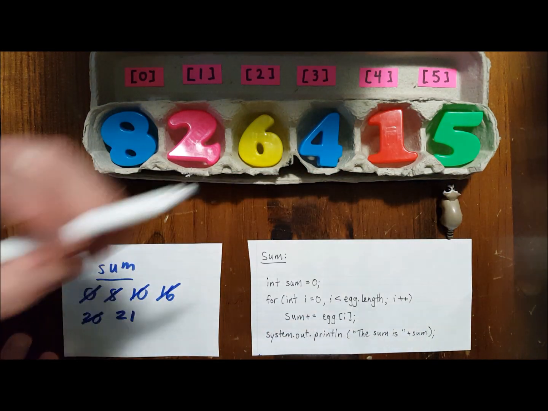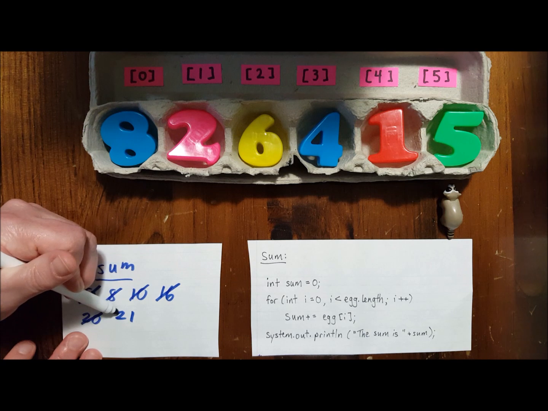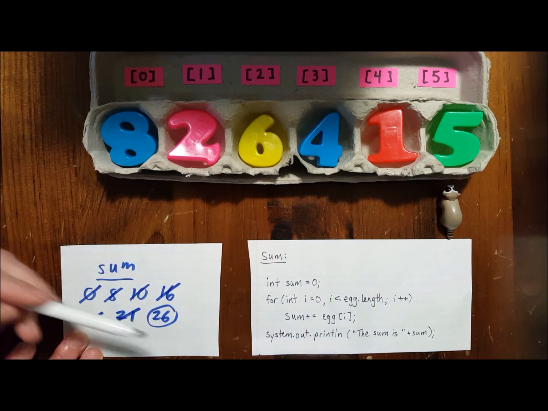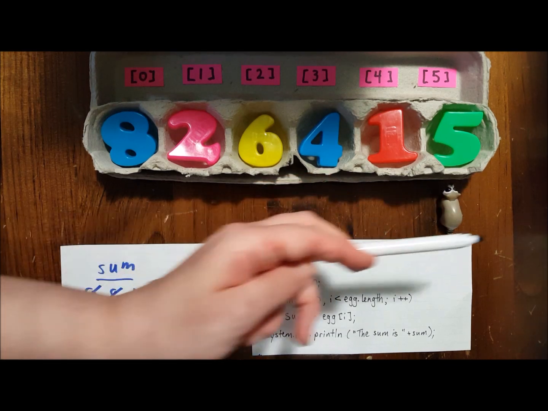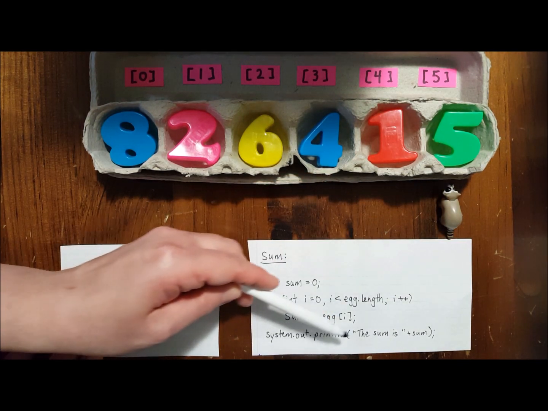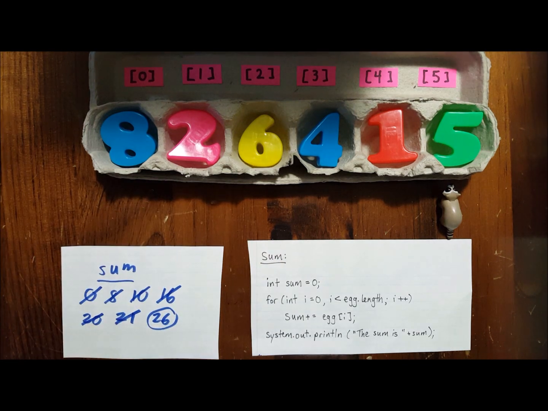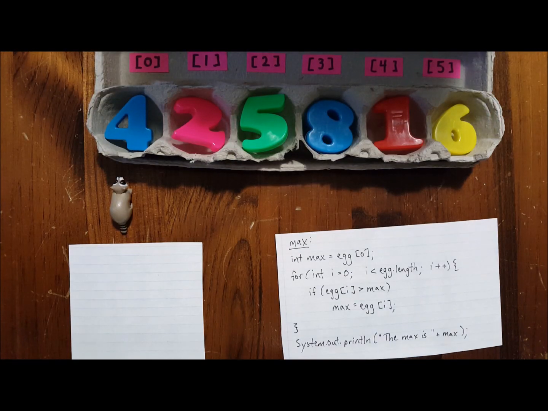Move I on. Take what I find, which is a 5. 21 plus 5 is 26. So now I've got to the end of the array. I've moved my I all the way down. So now I'm going to go System.out.println. The sum is 26.